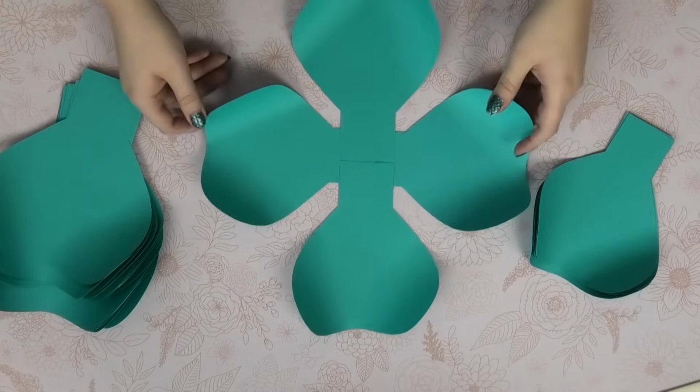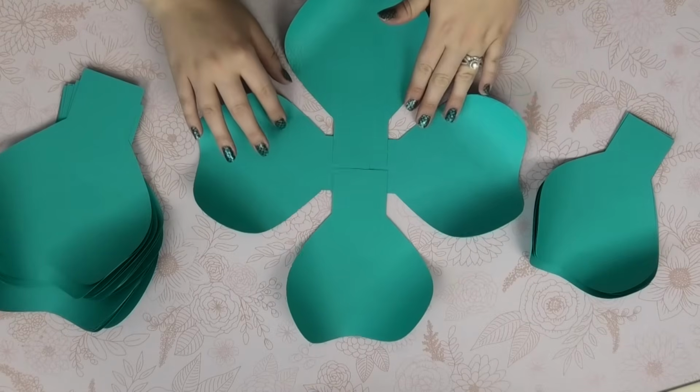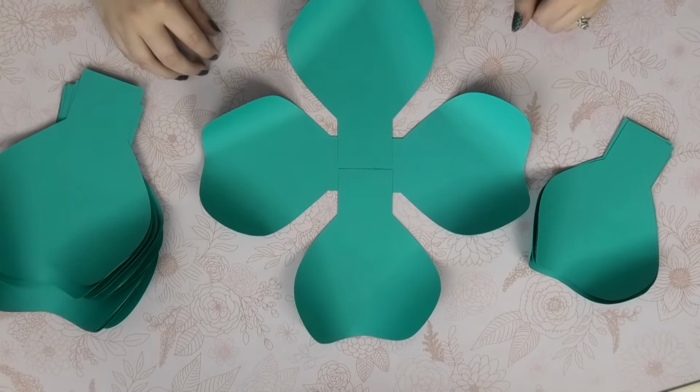And repeat this process with all the petals of all the same size. So all the small, all the medium, and all the large. And by the way, all of the edges need to be facing upward so that they're all facing in the same direction.